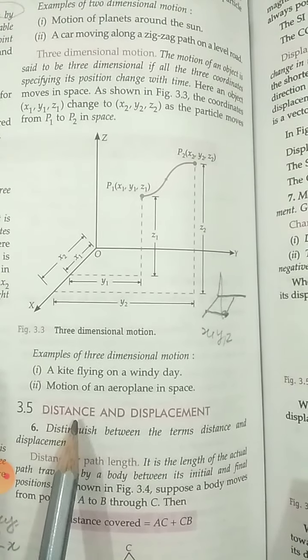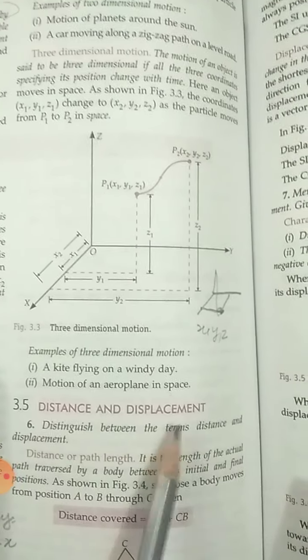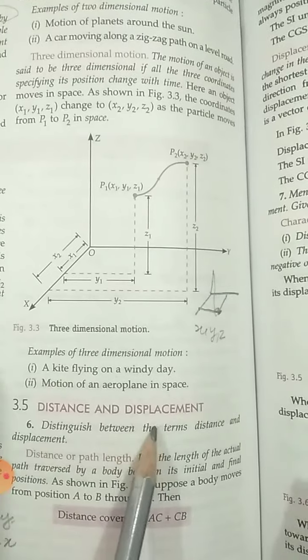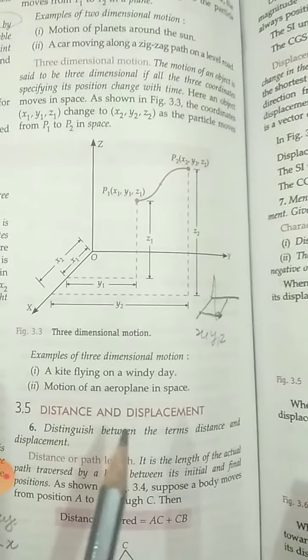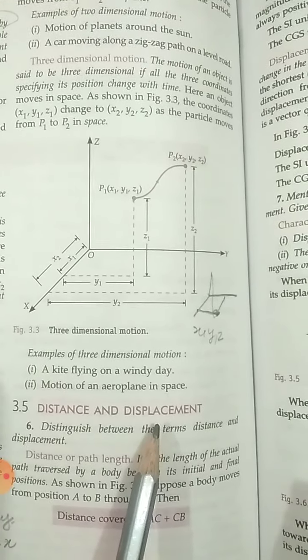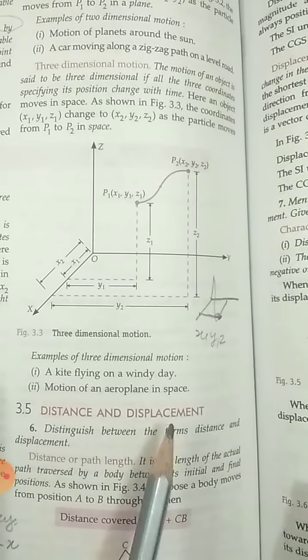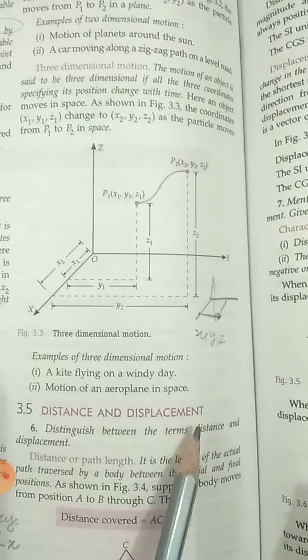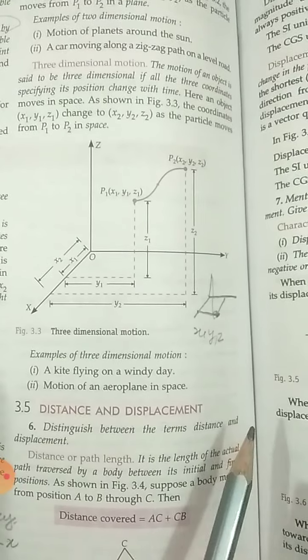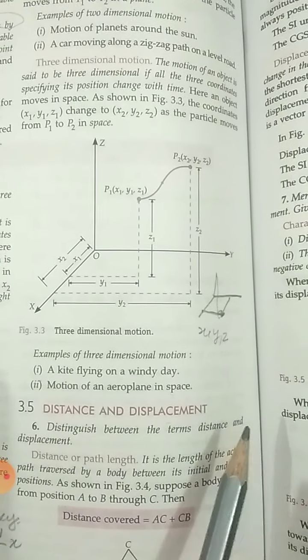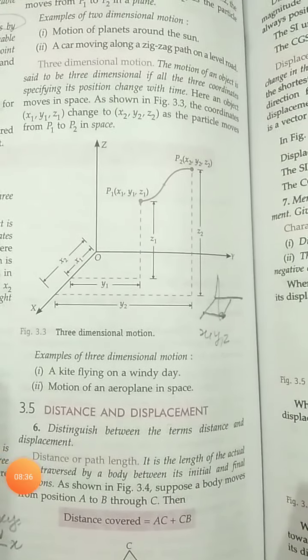Now the next concept is distance and displacement. You will read it from the book. I will send you the notes. Only the reading for these 2-3 pages is suggested to you. No need to write these notes in your notebook. I will tell you from where we have to write. This is only the basic introduction of the chapter motion in a straight line.